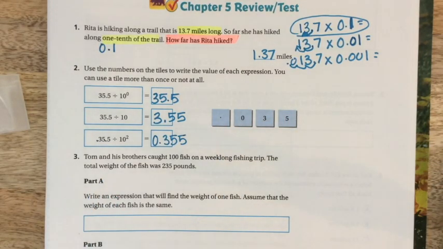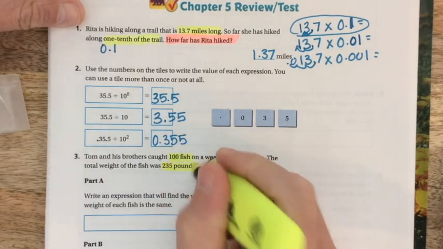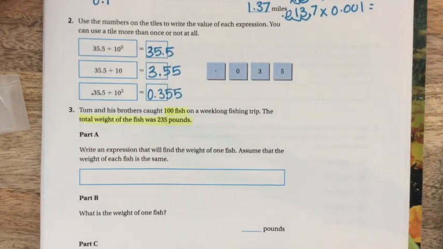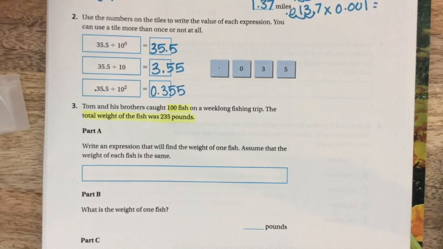Number 3. Tom and his brothers caught 100 fish on a week-long fishing trip. The total weight of the fish was 235 pounds. So 100 fish and the total 235 pounds. Write an expression that will find the weight of one fish. Assume that the weight of each fish is the same. So they caught identical fish.